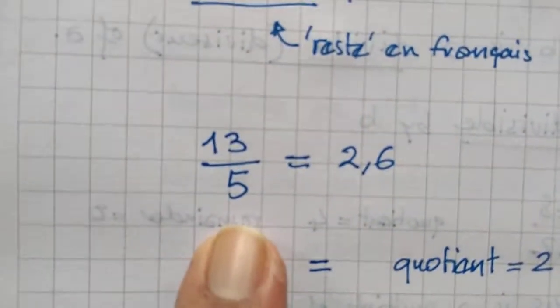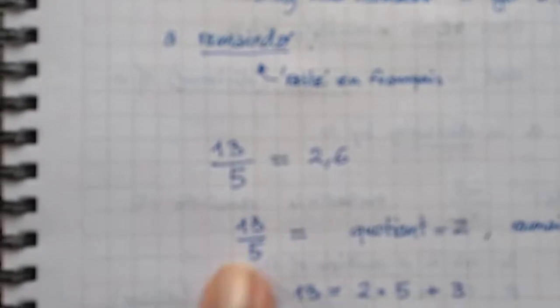So if I take 13 divided by 5, what do I get? 13 divided by 5 will give me 2.6.